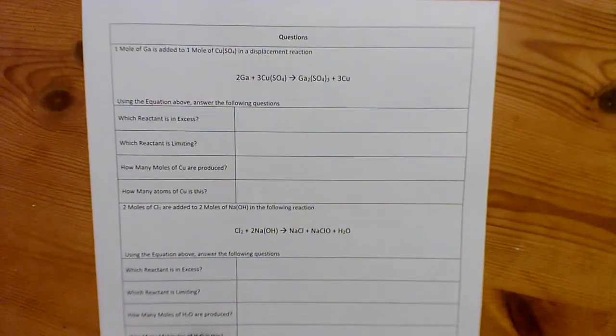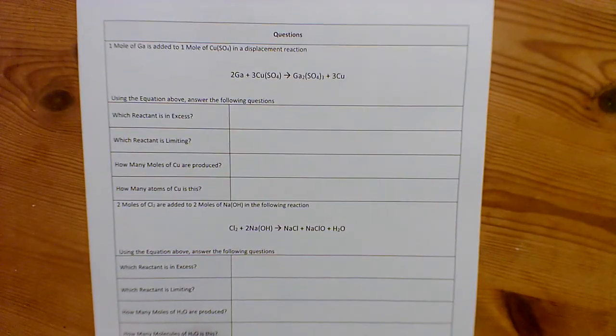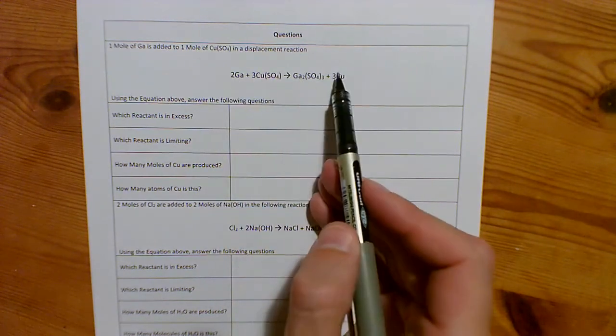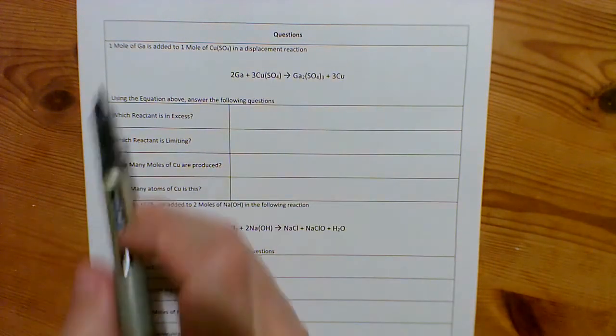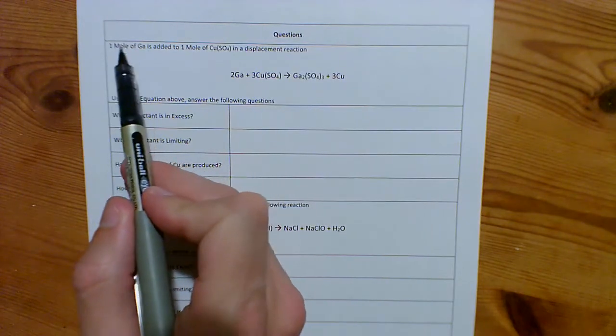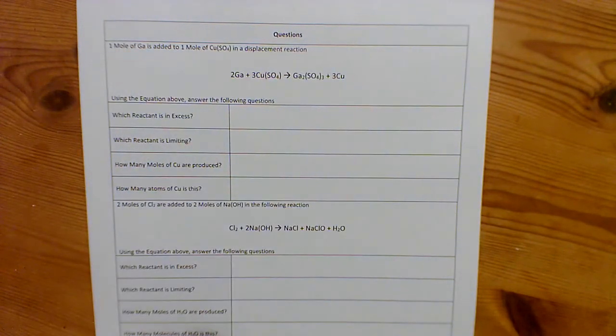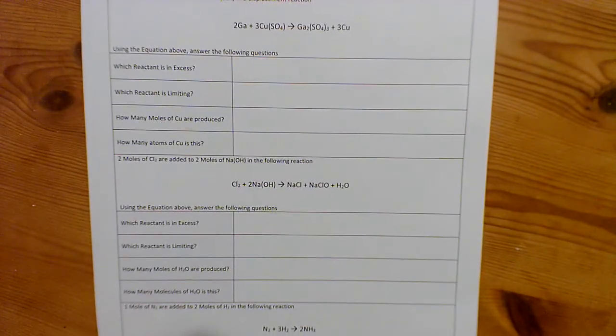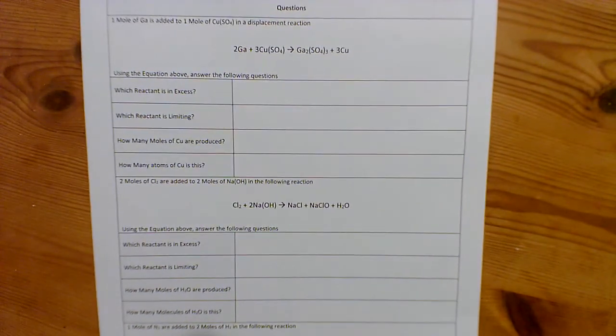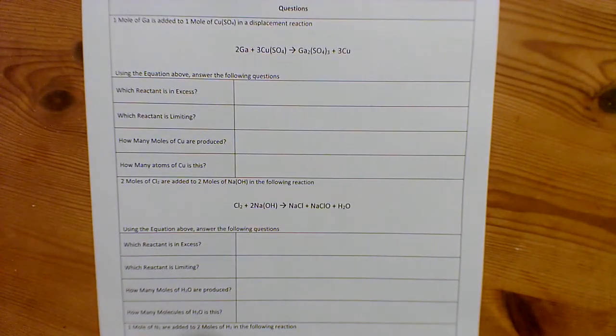Now finally, there are 3 questions for you to have a go at doing the same thing. Identify the ratio first, the ratio of moles, and then use that to work out which one of these is in excess and which one is limiting. And then finally, there are a couple of other questions using that limiting reactant, and that's what's important, because the limiting reactant determines how many moles of product are formed.